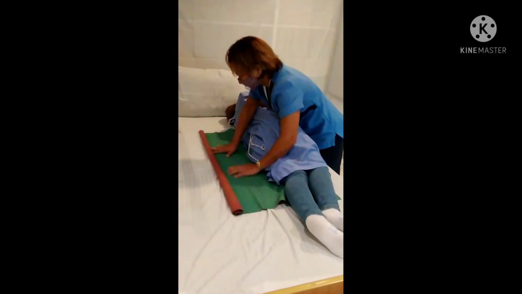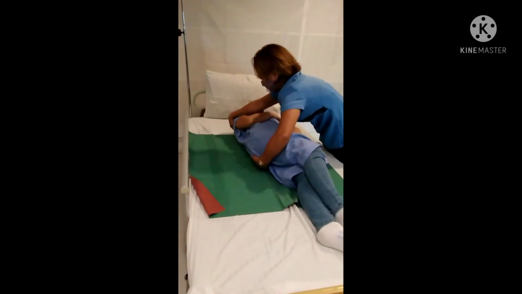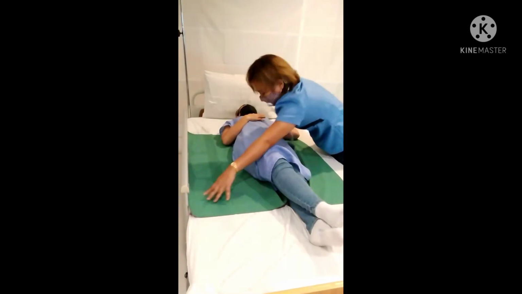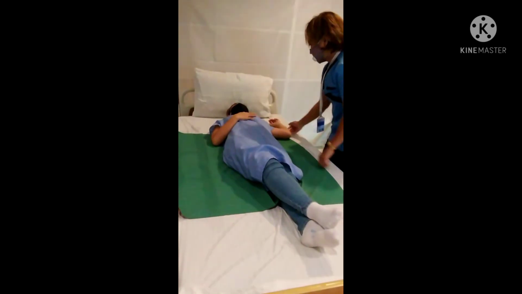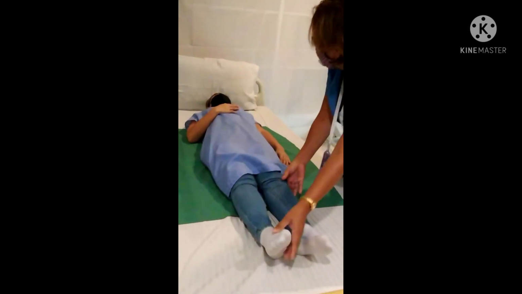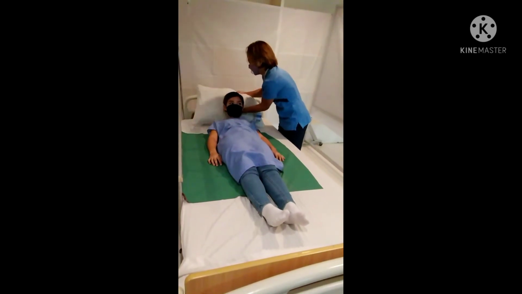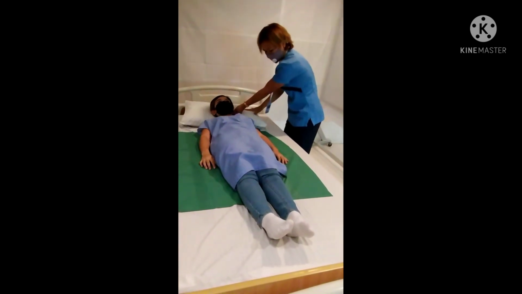Arrange or set the draw sheet for you to turn the patient back to supine position. Put the patient back to its comfortable position and also arrange the pillow.